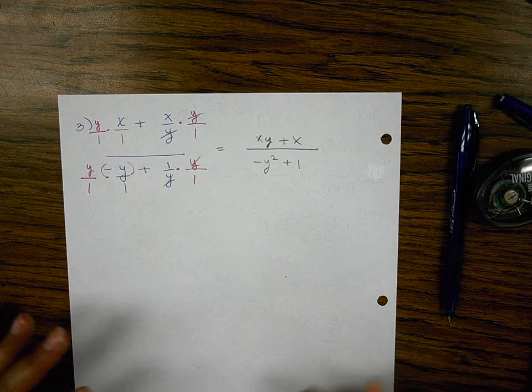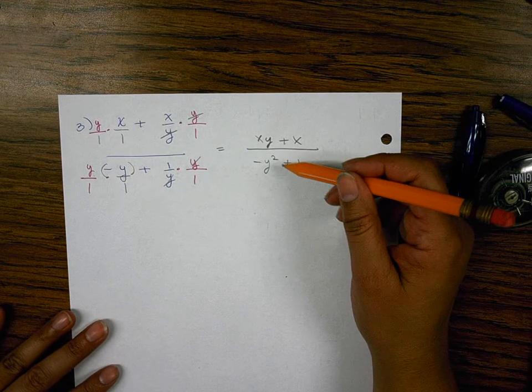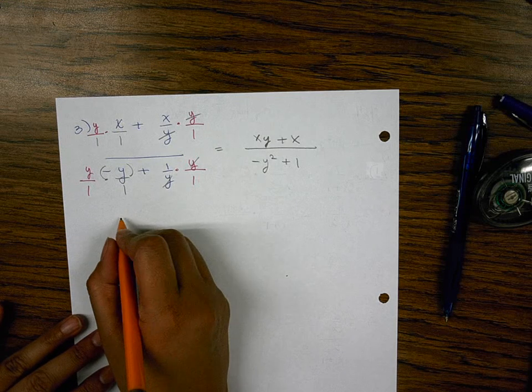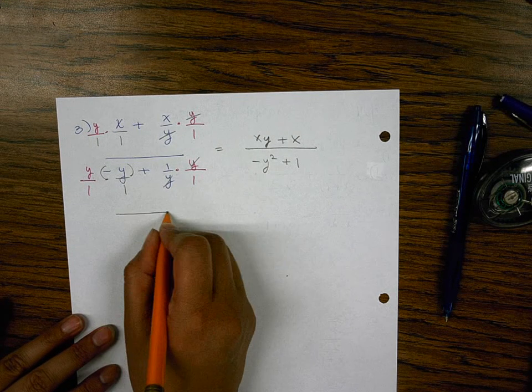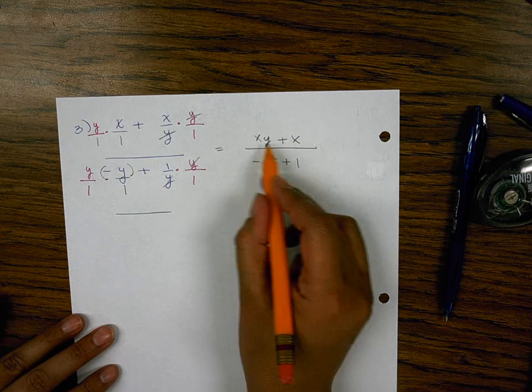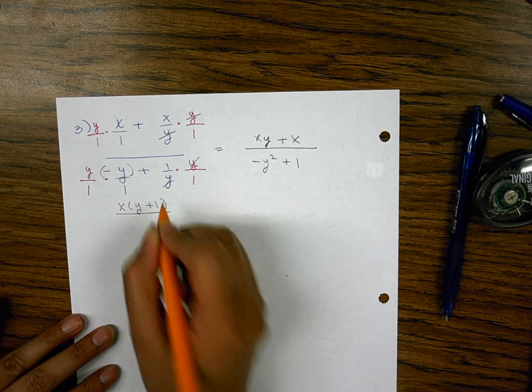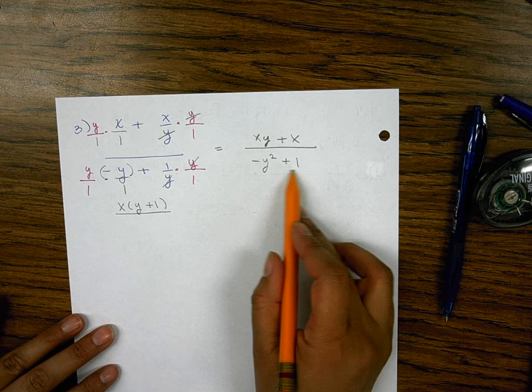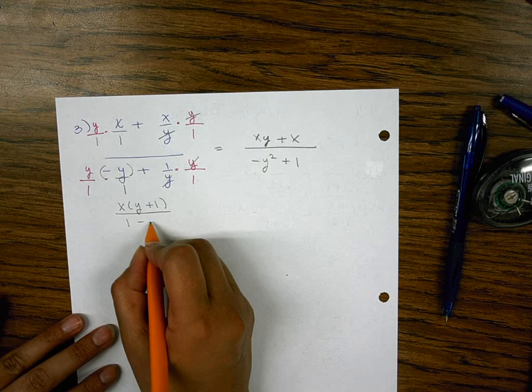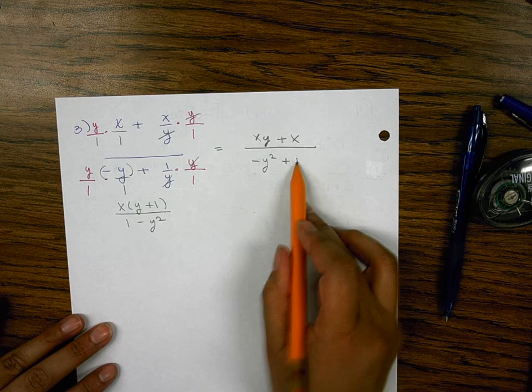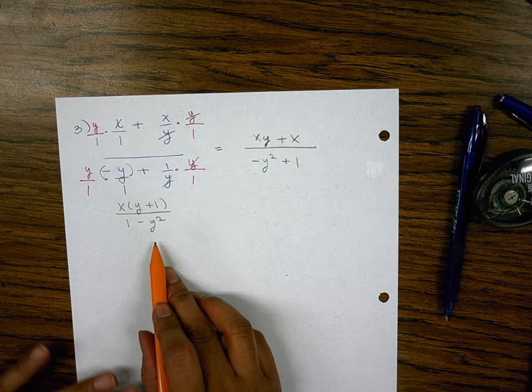Okay, now if you stop here, there is a possibility you might get it wrong because it looks like I can factor here, and factoring might allow me to reduce. So if I stop prematurely, then I might get it wrong. GCF. Now this doesn't look factorable. What if I write it like this? 1 minus y squared.